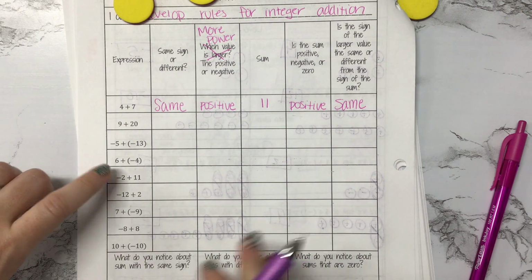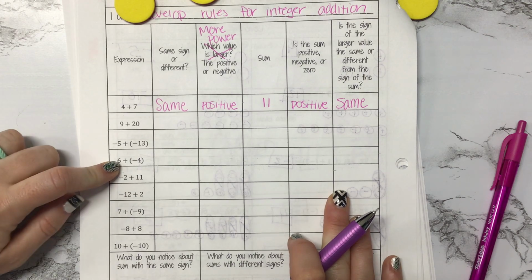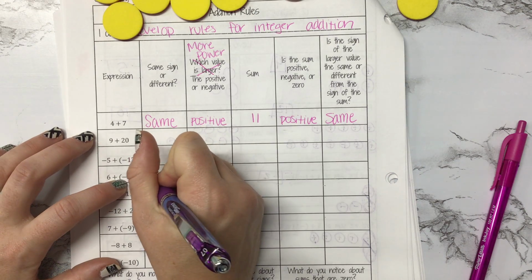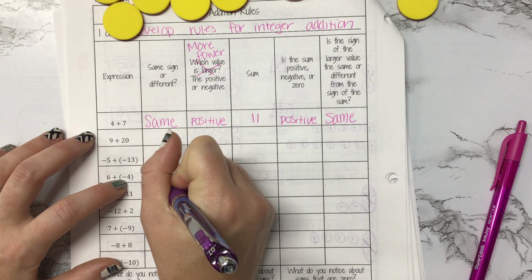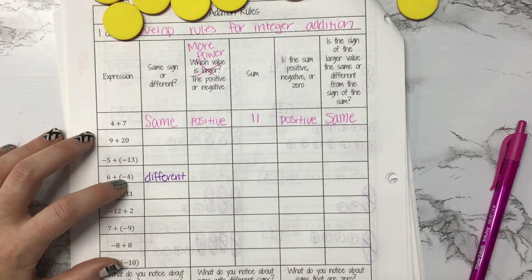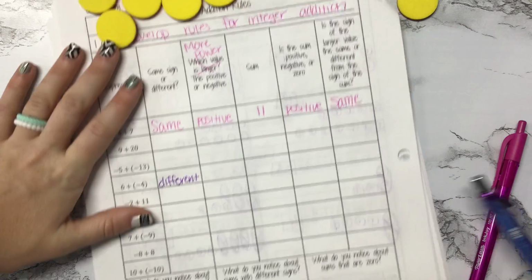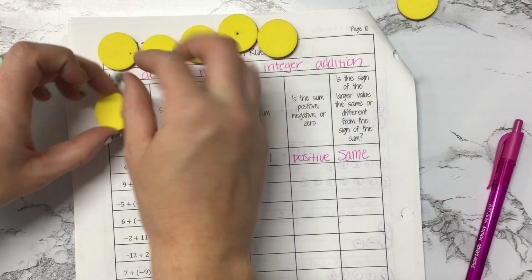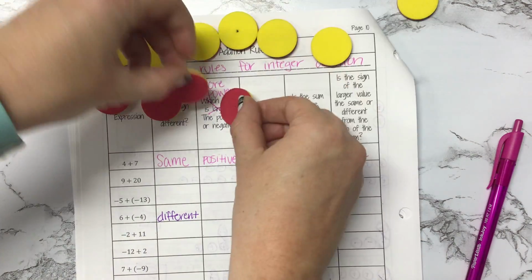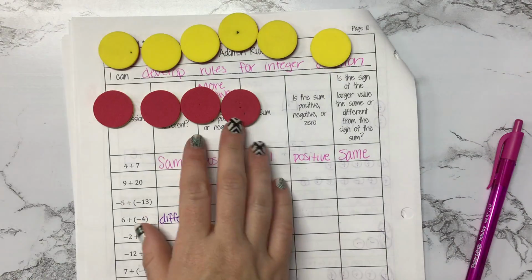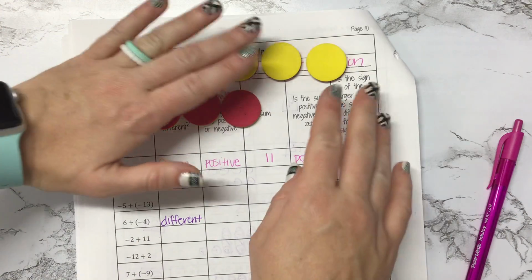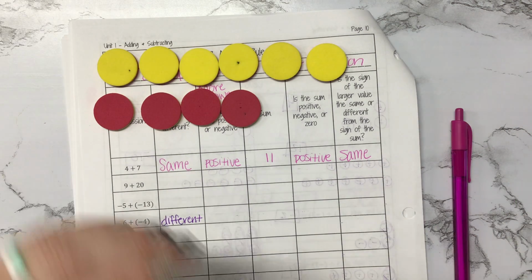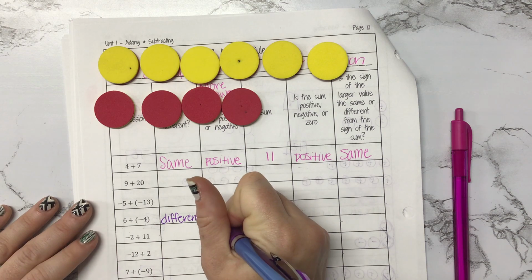All right, 6 plus negative 4. One's positive, one's negative. Those have different signs. Okay, which one has more power? If I lay it out, sometimes it helps. It's 6 plus negative 4. You can see that there's more yellows. Those have more power, and they're positive, so positives have more power.